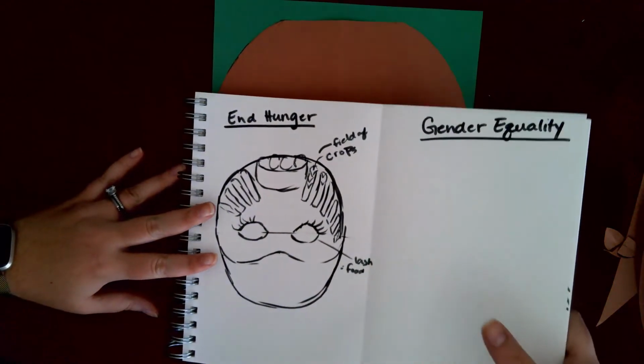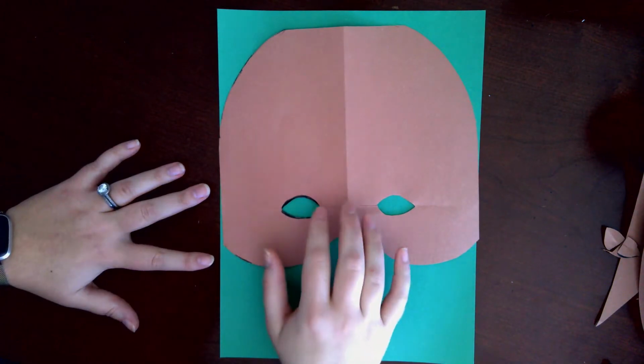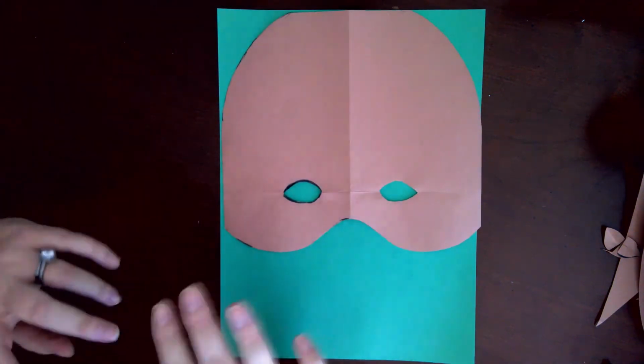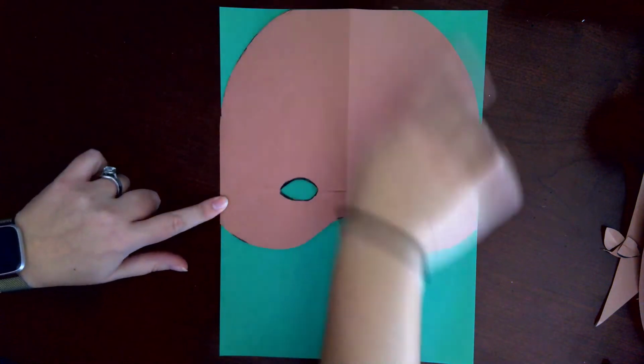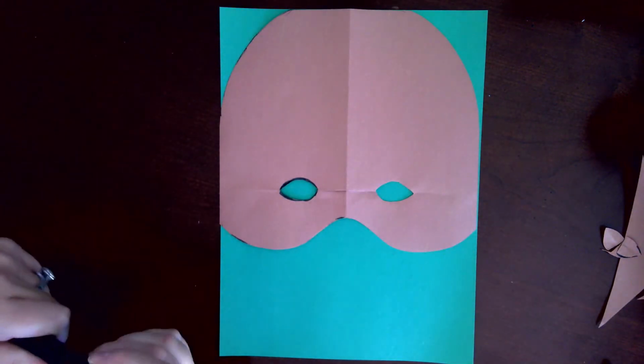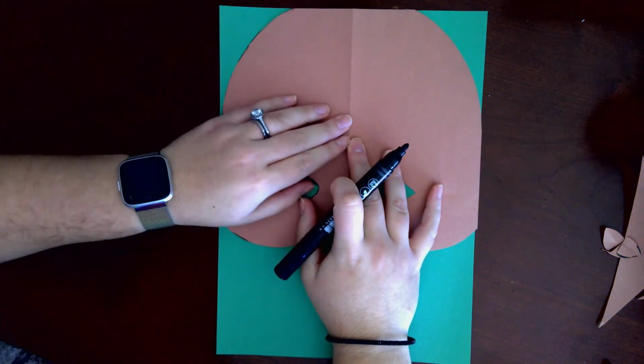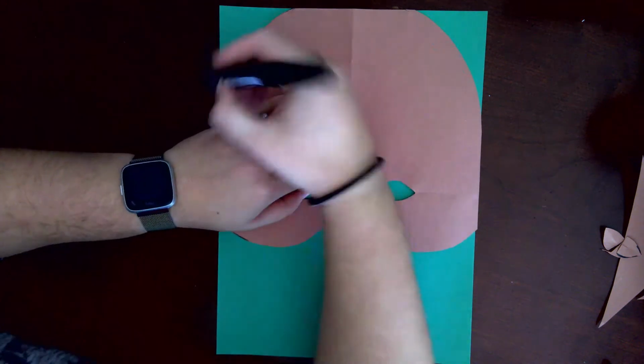So let's go ahead and go to our artwork. So I have my mask. Again, my mask is still flat, and I am going to make hair for it. Sometimes it's very difficult to actually guess what size your object is. So all I'm doing right now is just tracing it.